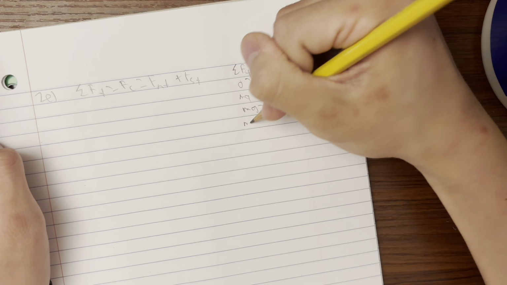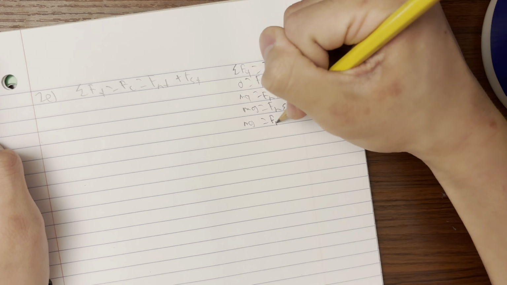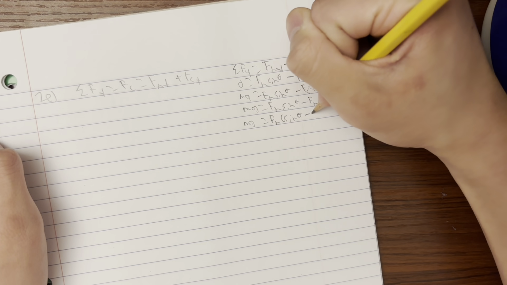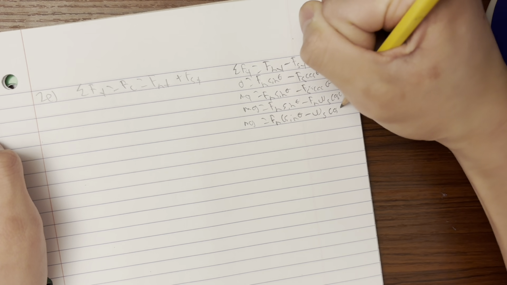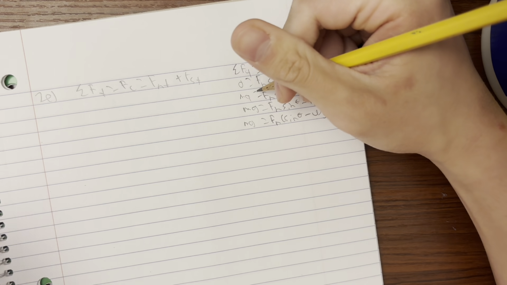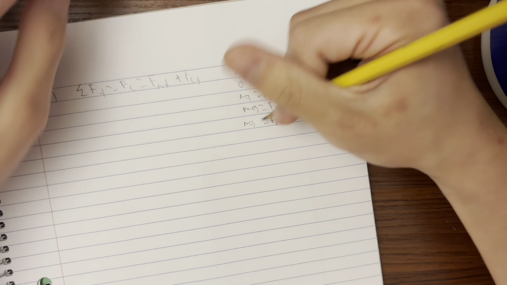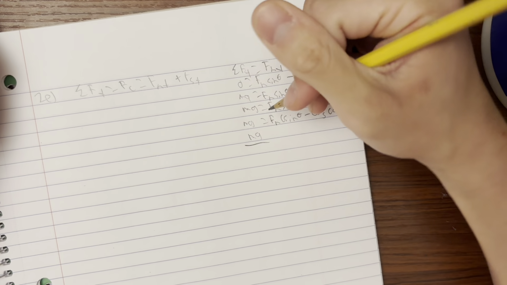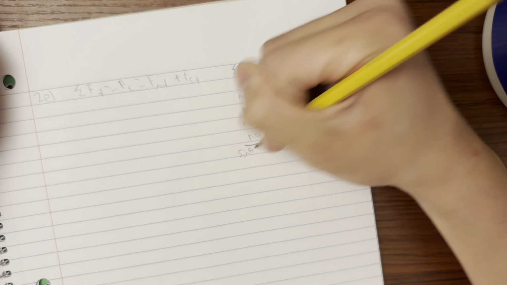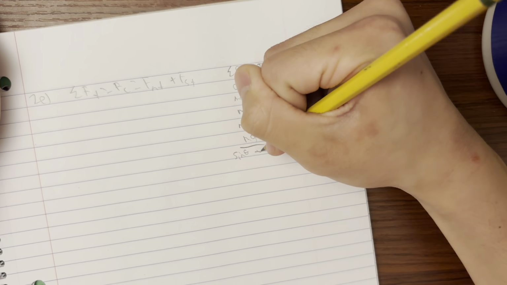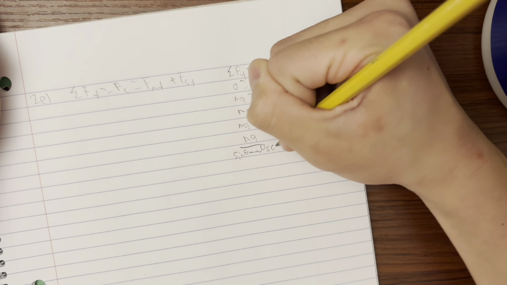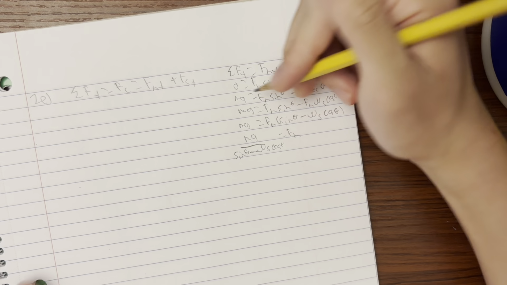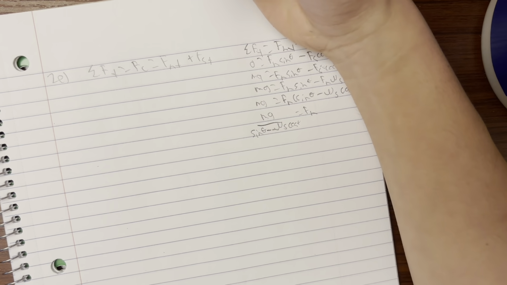I can factor out an Fn, so I now have sine theta minus mu s cos theta. And then now I'm going to isolate for Fn.